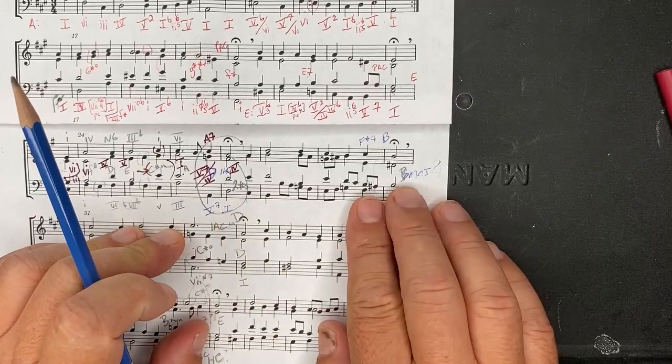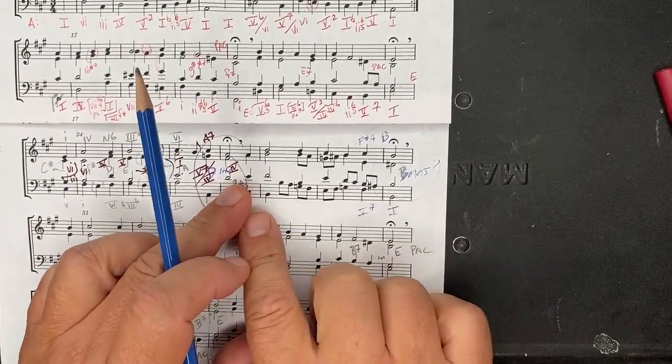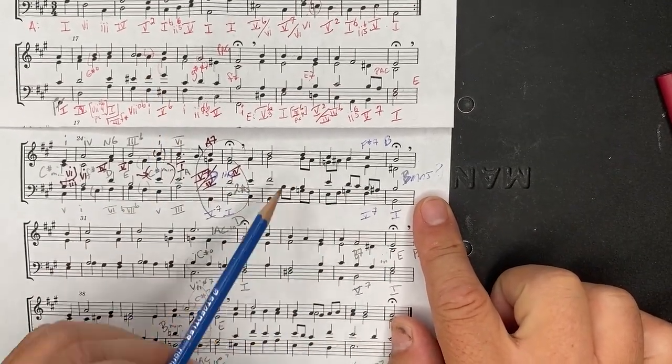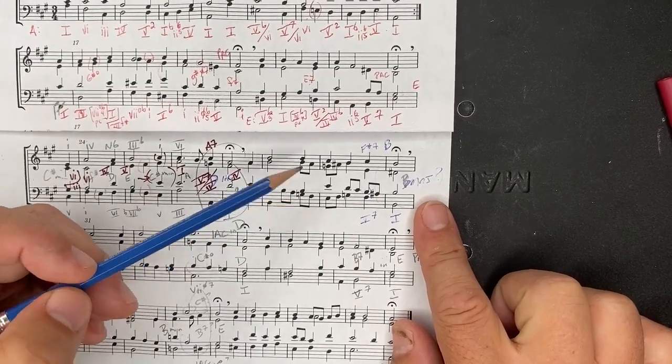If we try and analyze this in the key of D, it gets confusing pretty quickly. And if we try and analyze it in the key of B major, then we end up getting all these modal substitutions where it's like, well, this is the modally borrowed 6 and stuff like that.